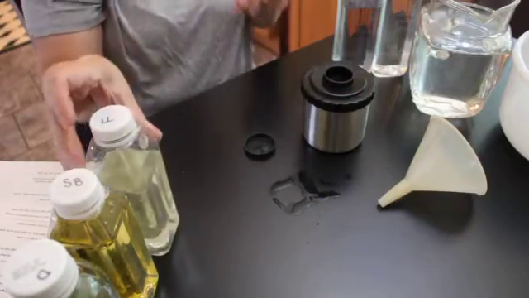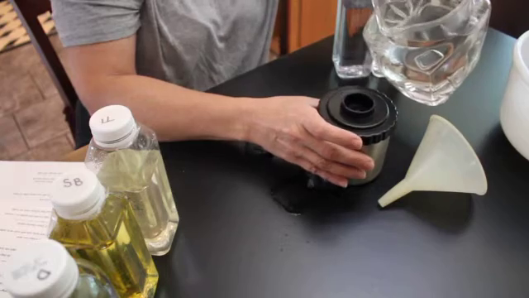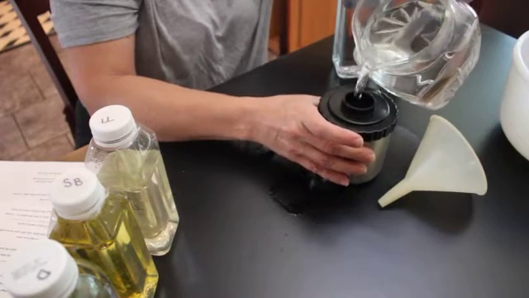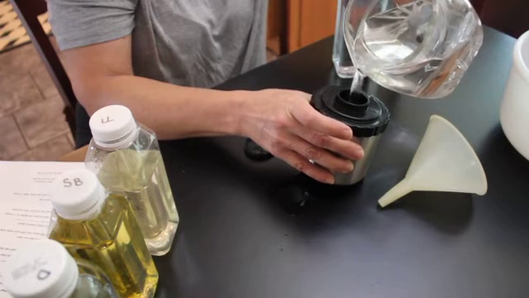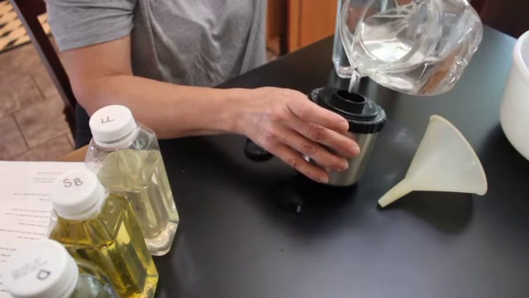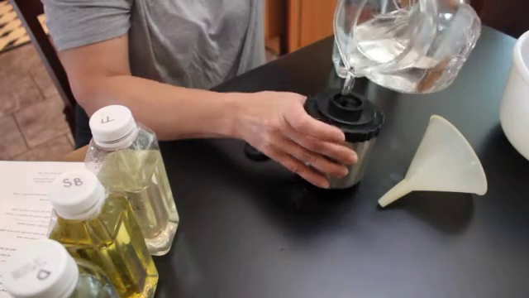Next, we're going to do a rinse. So we'll go to our water and we'll fill and dump our container 5 times with water. So I'm just working at my table here.